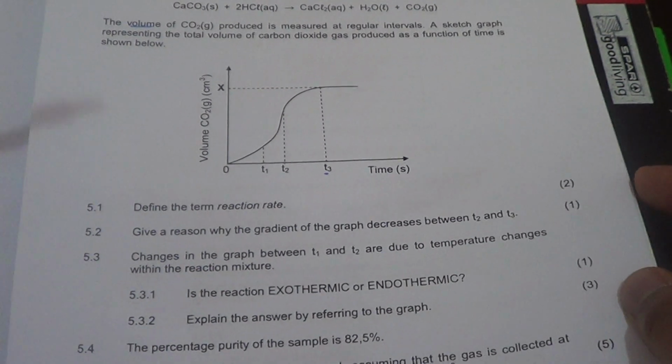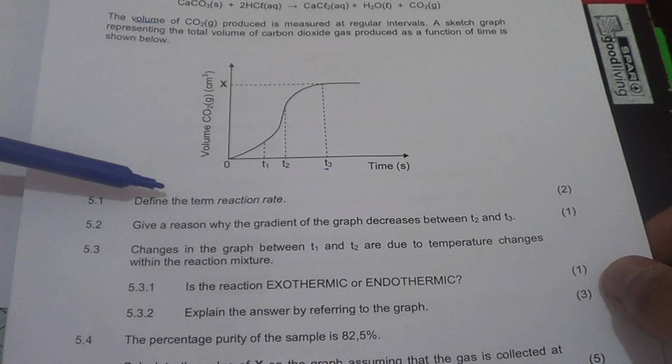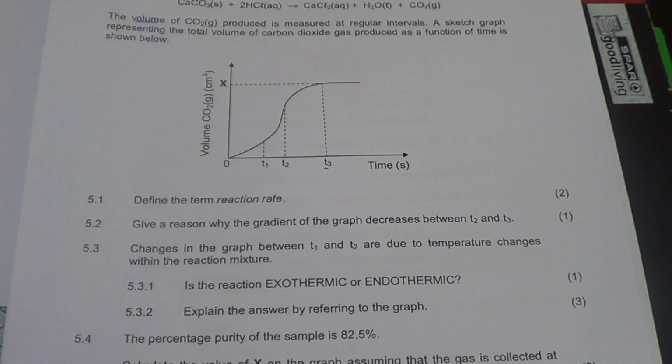All right. Now, a question which is easy: define the term reaction rate. Easy.